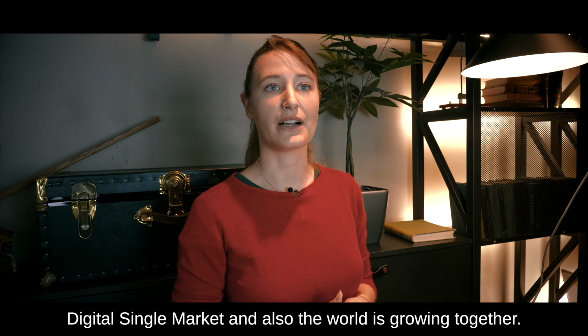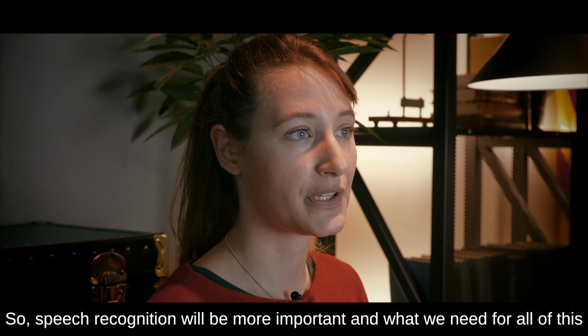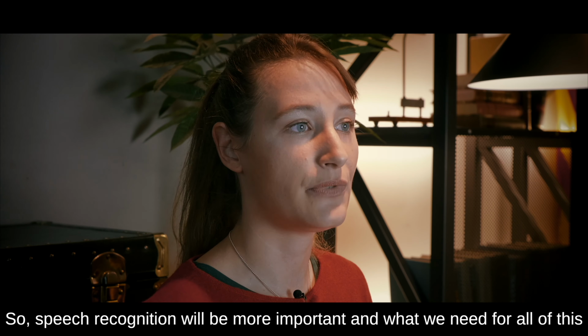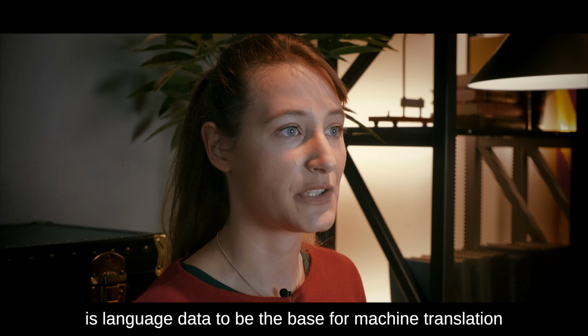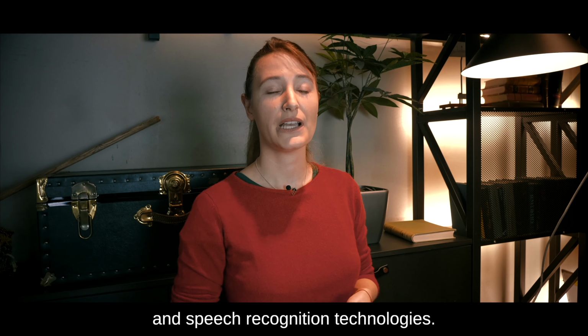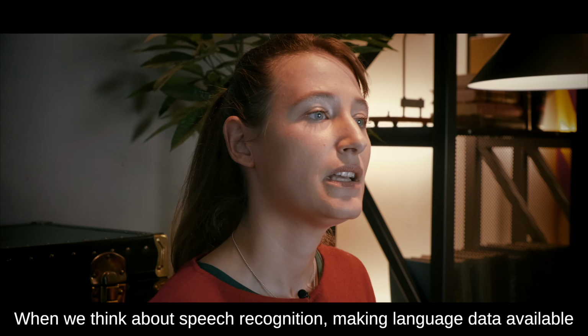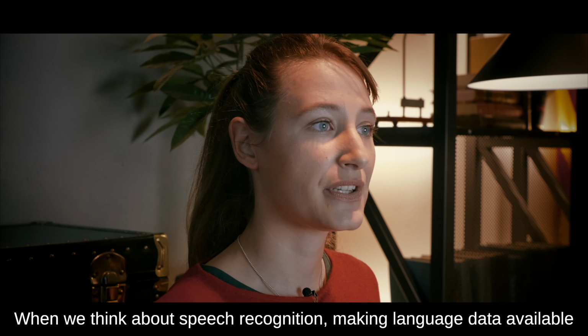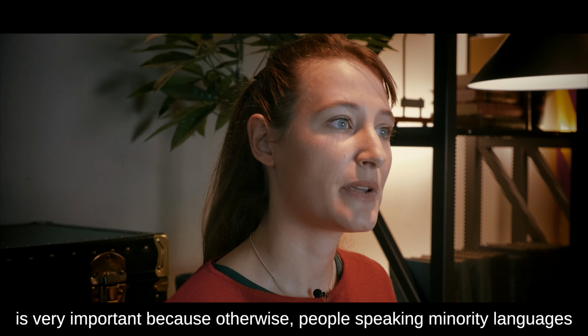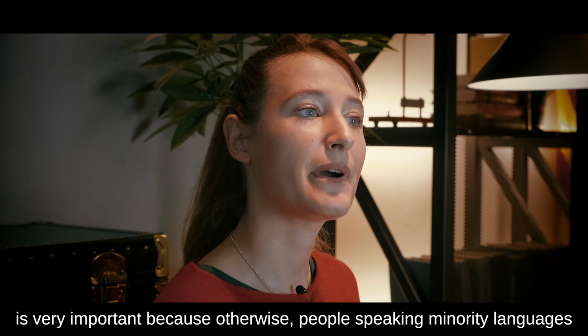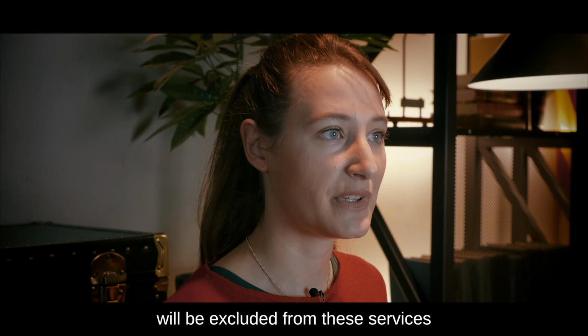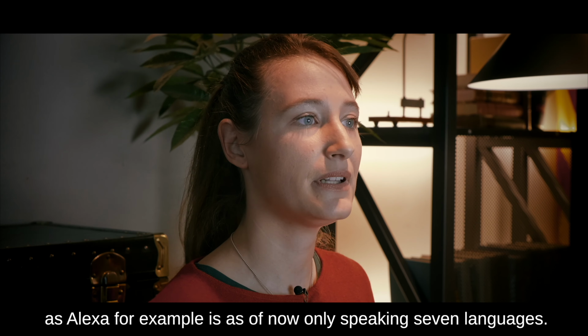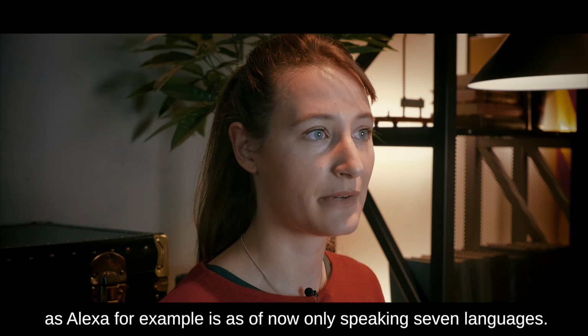A third aspect is the advent of language technology. So we speak more and more to devices and they tend to speak back. So speech recognition will be more important. And what we need for all of these is language data to be the base for machine translation and speech recognition technologies. When we think about speech recognition, making language data available is very important because otherwise people speaking minority languages will be excluded from these services, as Alexa, for example, is as of now only speaking 7 languages.